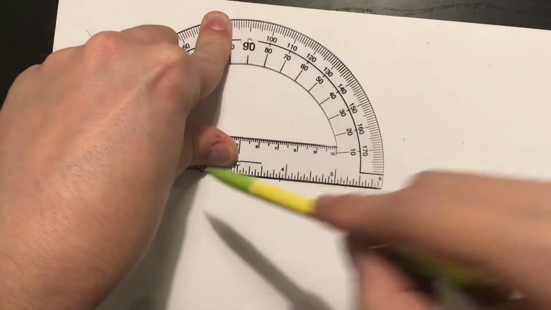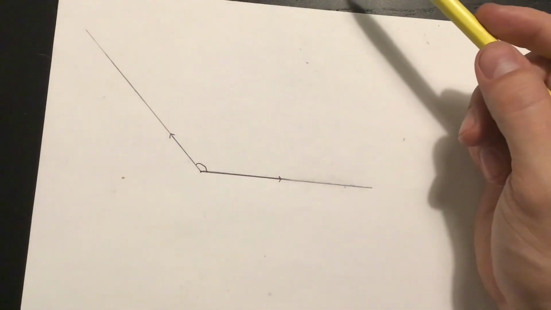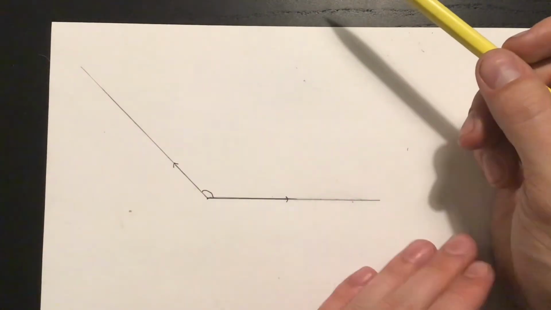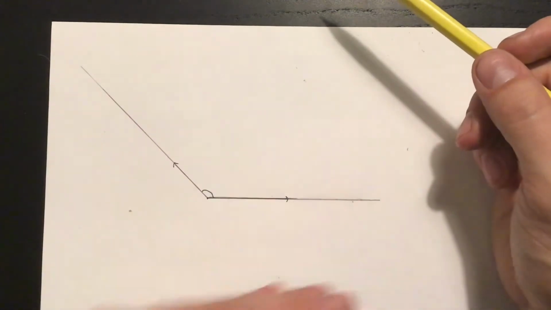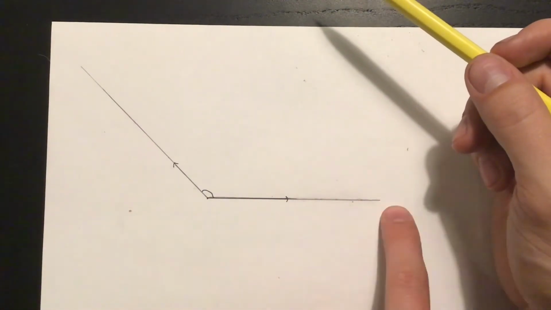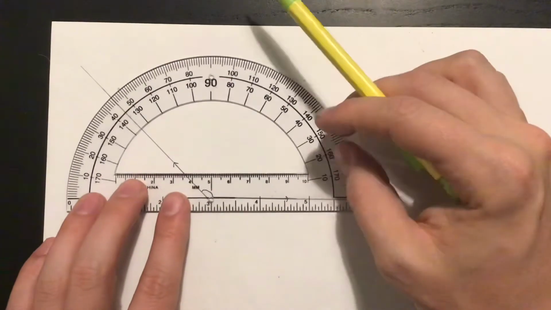Alright, that feels a lot better. I kept it on the straight edge the whole time. Yep, that's a lot straighter. So now I have these long lines off the angle, and this will allow me to measure more accurately.